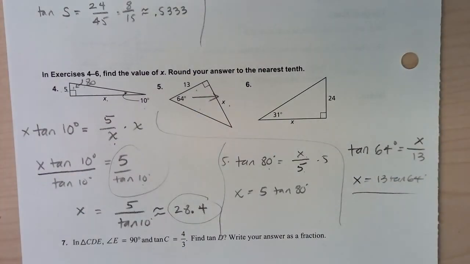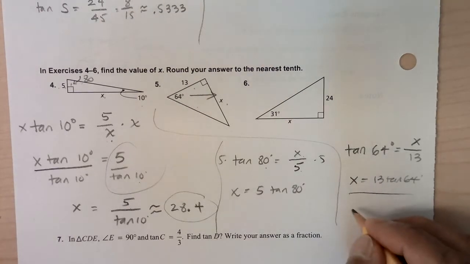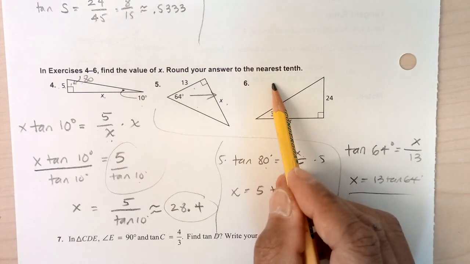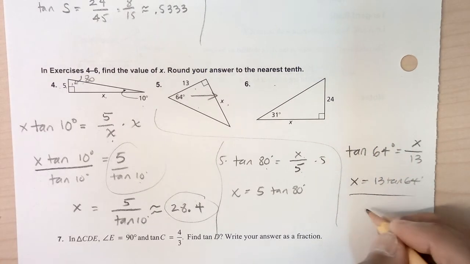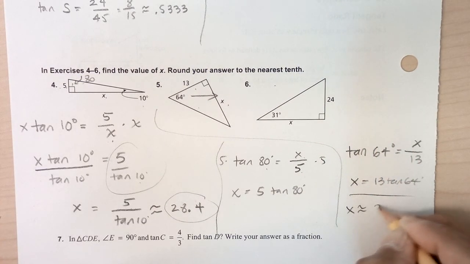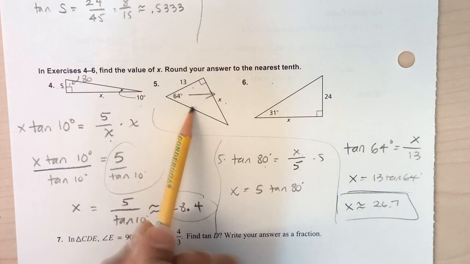Sorry, I didn't mention this earlier. You probably figured it out. For basically all the problems, we're going to need a calculator. So you enter this on your calculator, 13 times the tangent of 64 degrees, about 26.66. I took that back. I was supposed to round to the nearest tenth, not hundredth. So about 26.7. And sorry, that was number 5, not number 6.